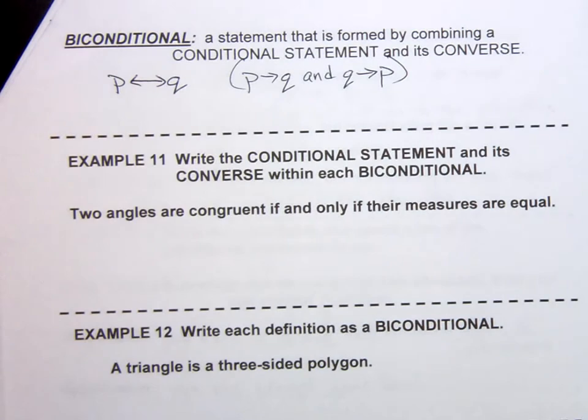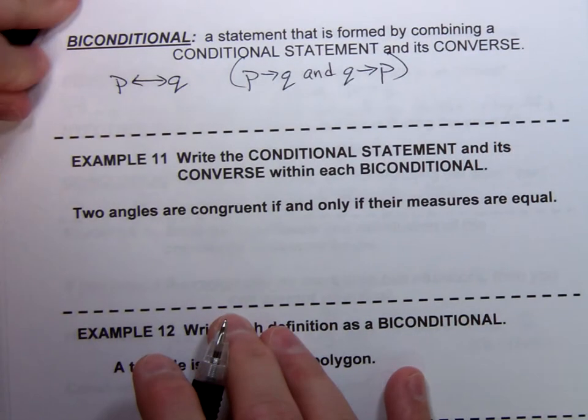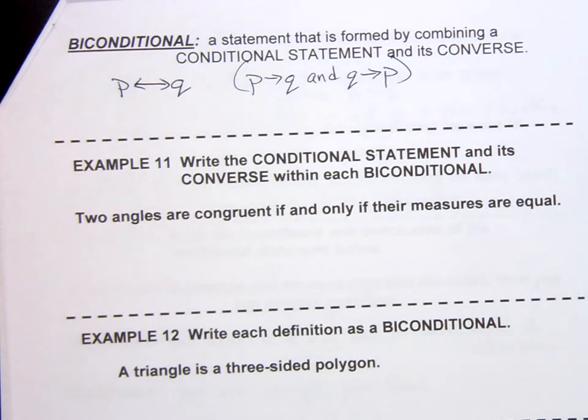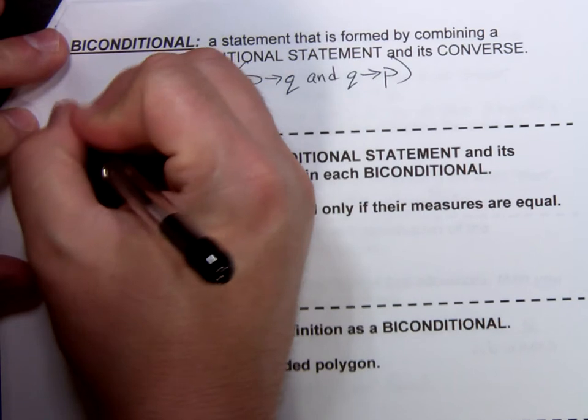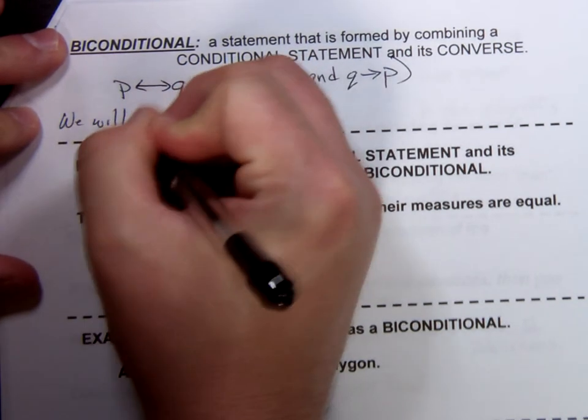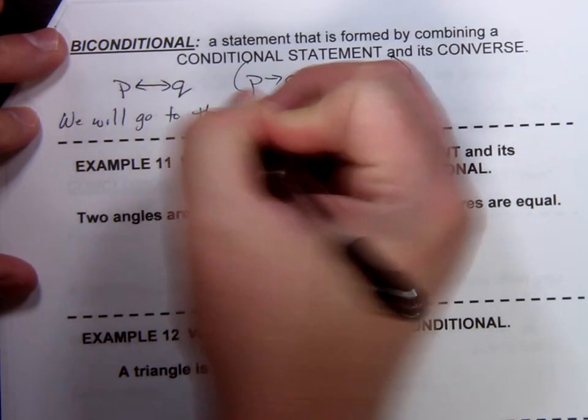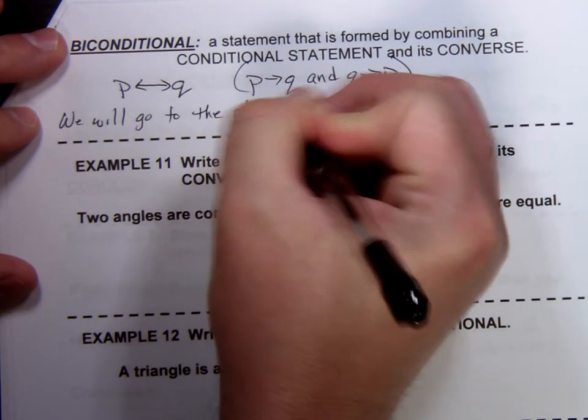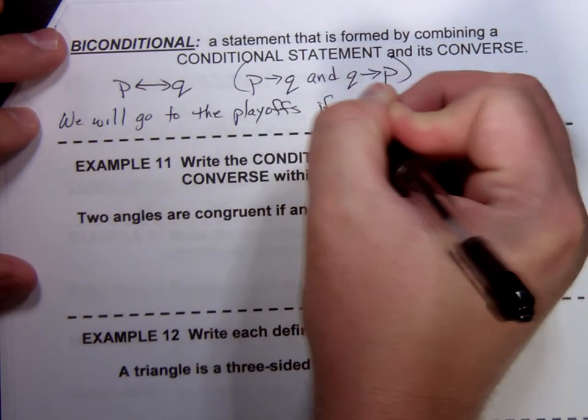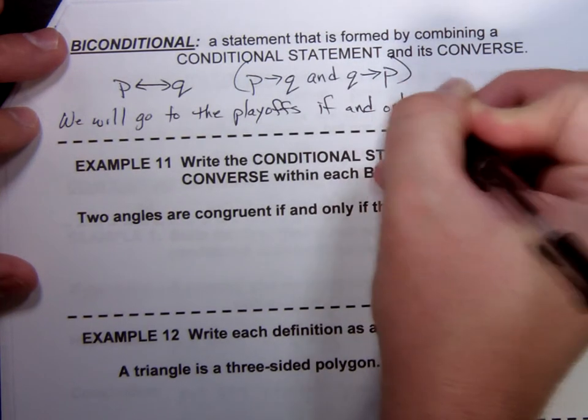Okay? Now, a biconditional statement has some key words in it that you will always see. It's got the words if and only if. Now, if I'm going off of my original conditional statement, if we win the game, then we will go to the playoffs, here would be a biconditional statement for that situation. We will go to the playoffs if and only if we win the game.